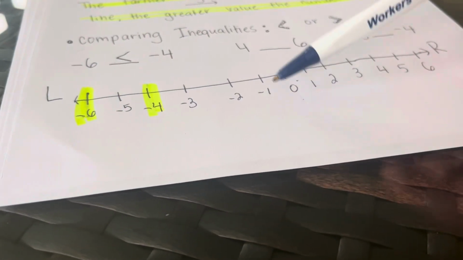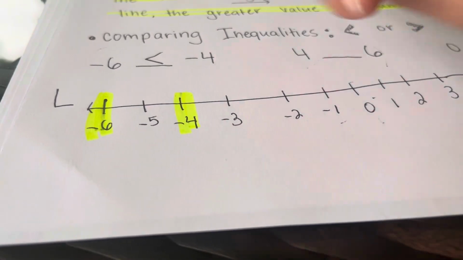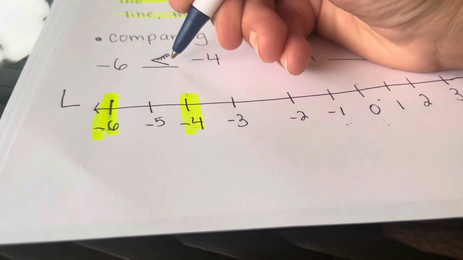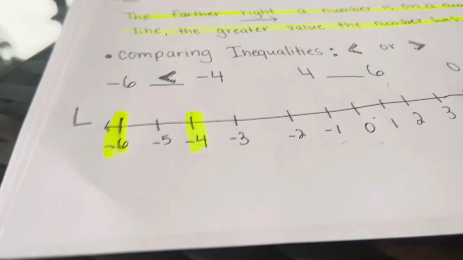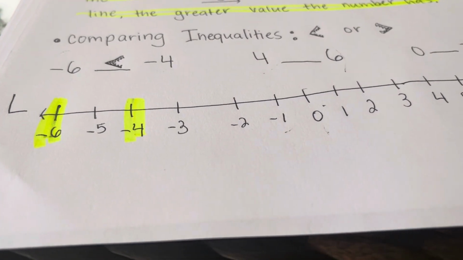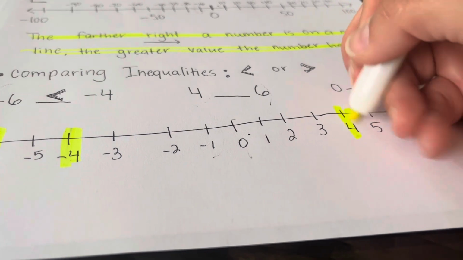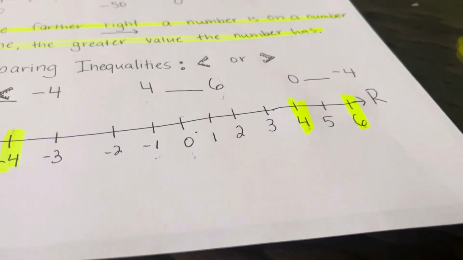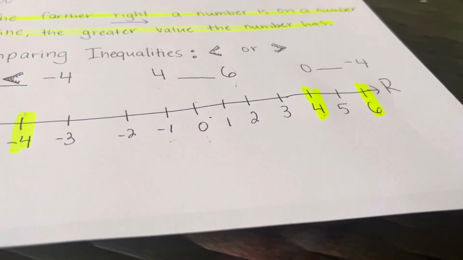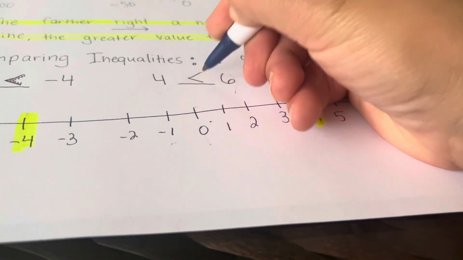Negative 6 is smaller than negative 4. It's farther away from 0. So your mouth is going to open to the bigger number. Negative 4 is greater. It's closer to 0. When you look at normal 4, normal 6, I know you know that 6 is greater than 4, but it's greater because it's farther right on my number line.